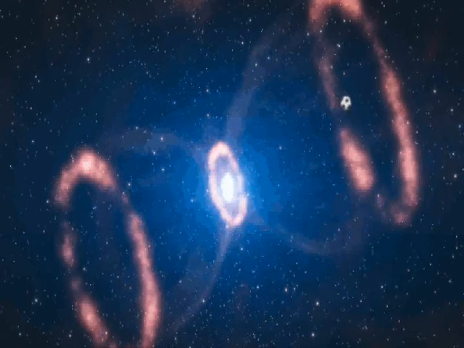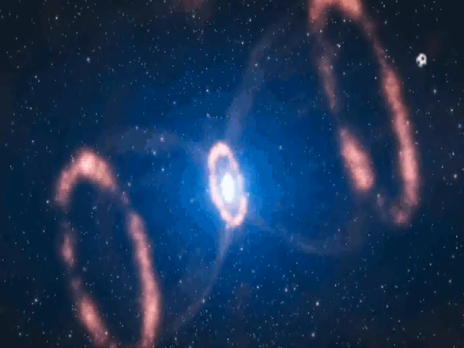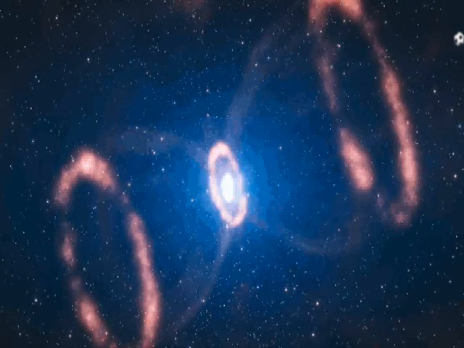After the explosion, new elements are scattered into space, available for the formation of new stars. This explosion is known as a supernova.